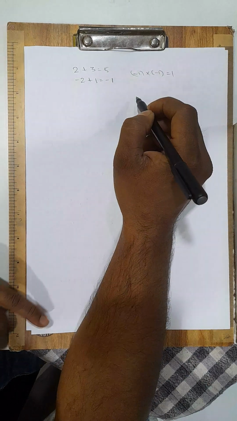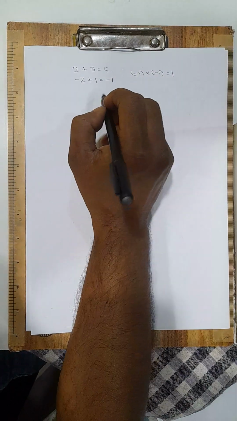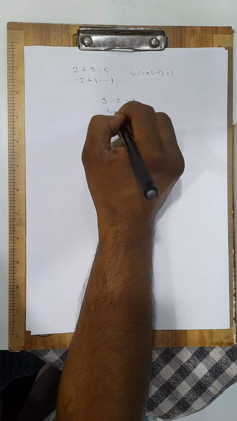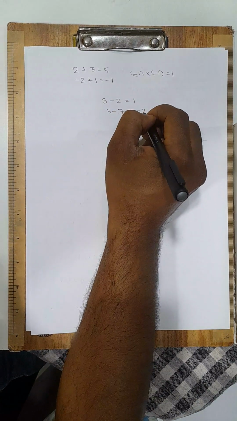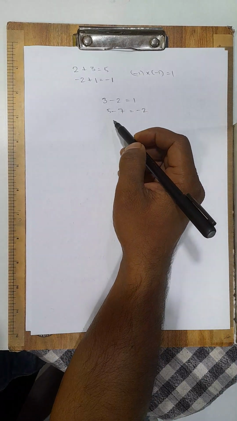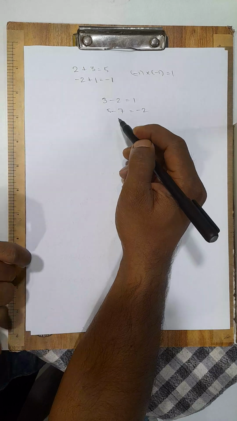So this property is called closure property. The difference of any two integers, say 3 minus 2 equal to 1, 5 minus 7 equal to minus 2. The difference of any two integers is again an integer. This is called closure property.